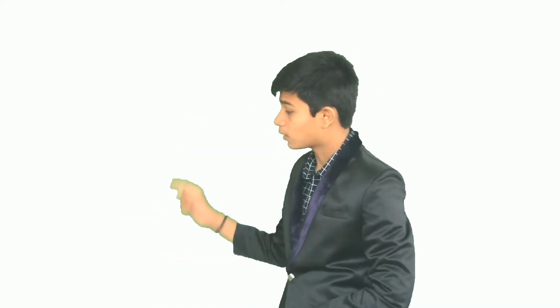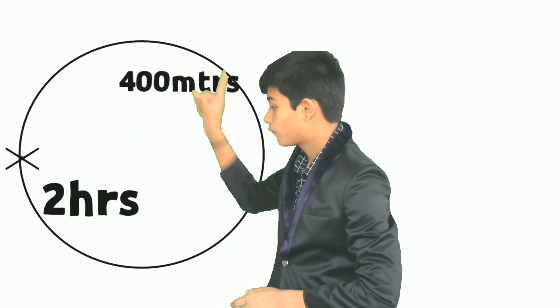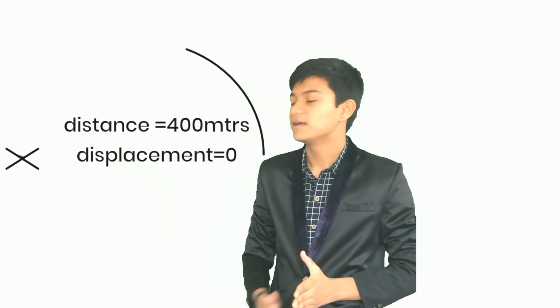Now this is a playground which is a circle, and there is a race. A person starts here, runs throughout the ground, and stops at the finish line. Now can you tell me what the displacement and the distance are? Obviously it's very simple. The distance is about 400 meters and the displacement is 0.